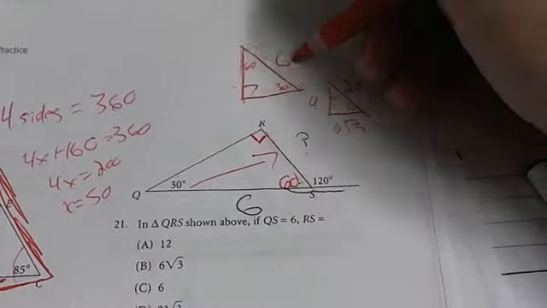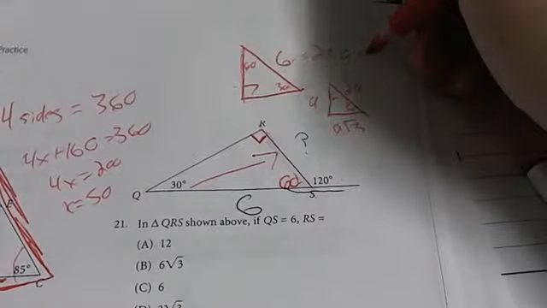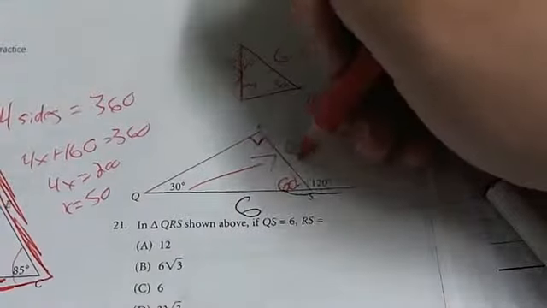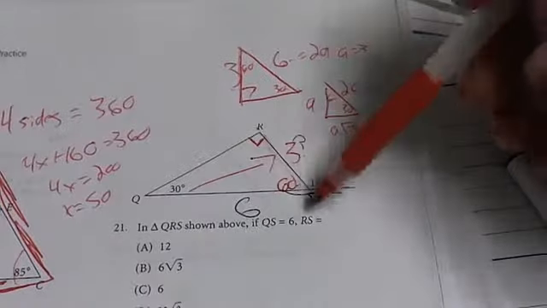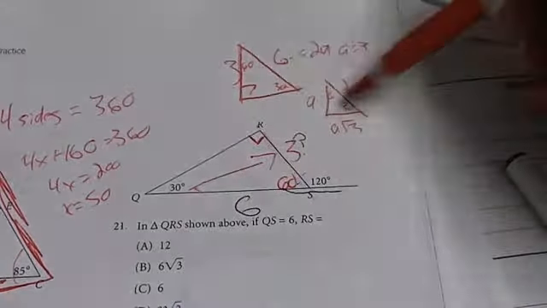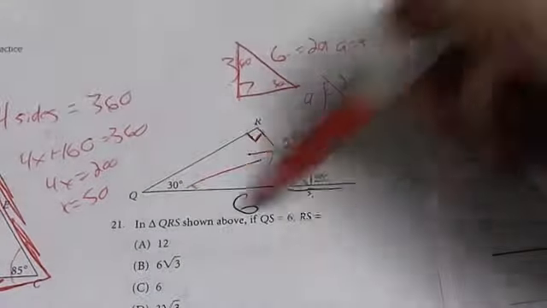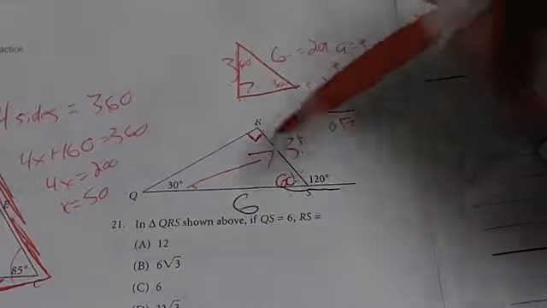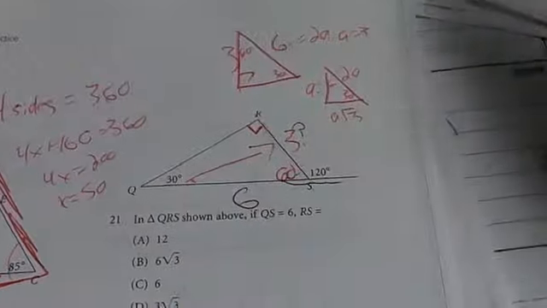So the hypotenuse is 6, which is equal to 2A. So A is equal to 3, so this side is 3. So the answer is 3. Because RS corresponds to 30 degrees, we follow the rule for 30 degrees, and the side that corresponds to 30 degrees is A. Since the hypotenuse, which is 2A, is 6, A is 3, so the answer is 3.